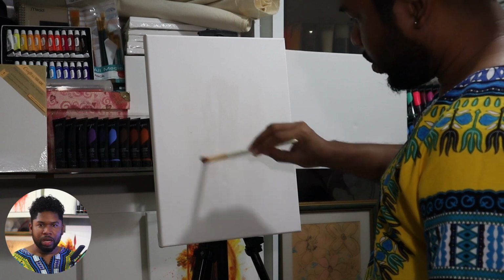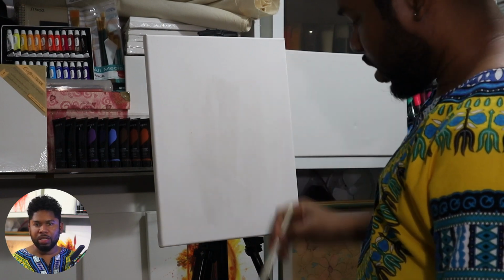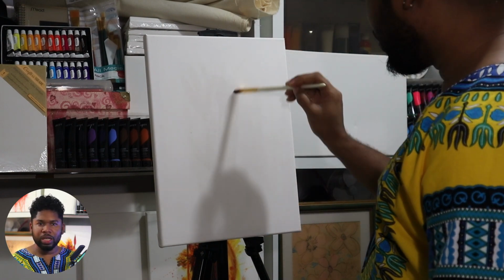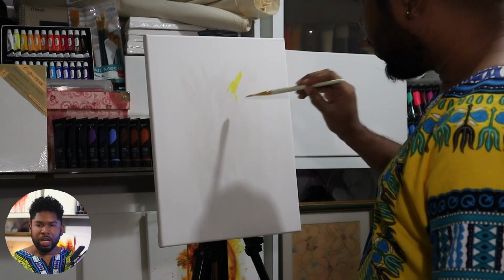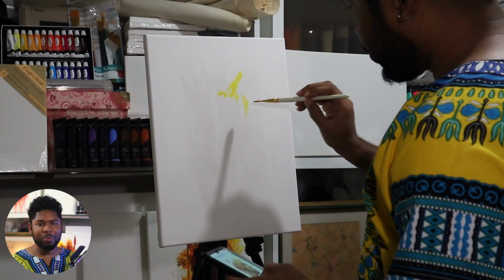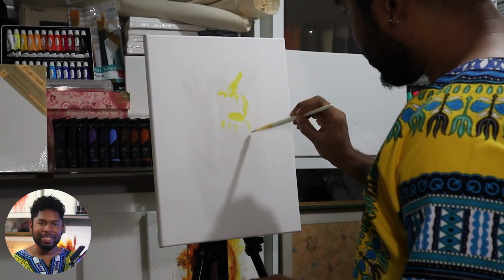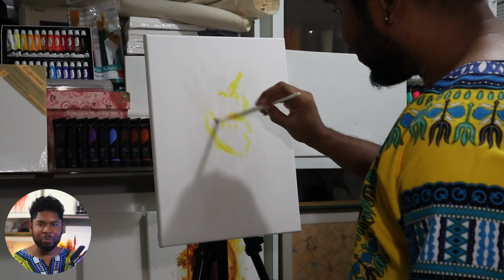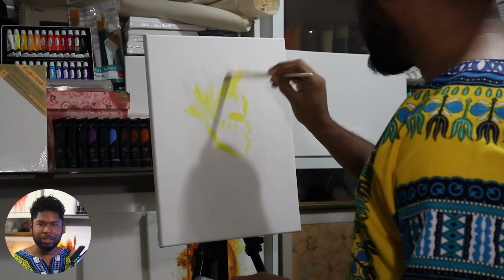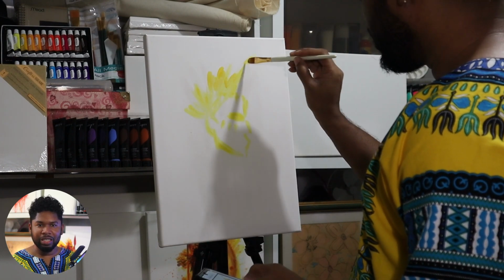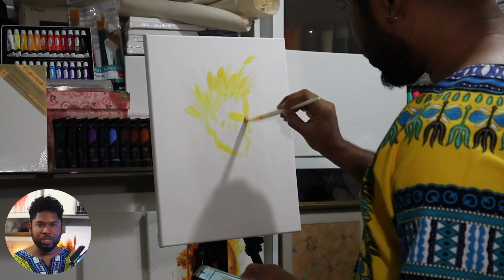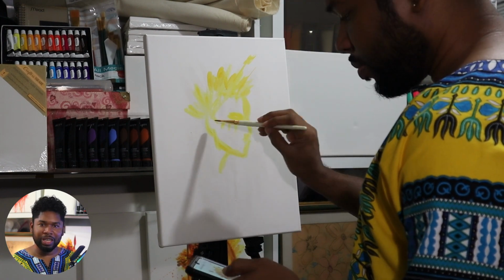So with this, I'm not really focused on the details, but more or less to capture the essence of the reference, an impression of it. I start off by visualizing how the composition will fit on the canvas. I loosely sketch out the composition with just some water on the paintbrush, just so I can have an idea of the proportions and how much space the work will take up on the canvas.